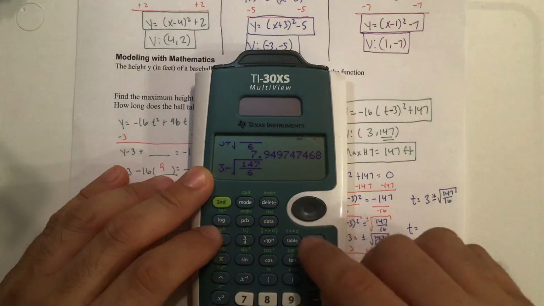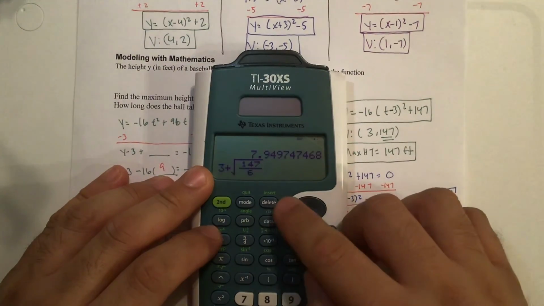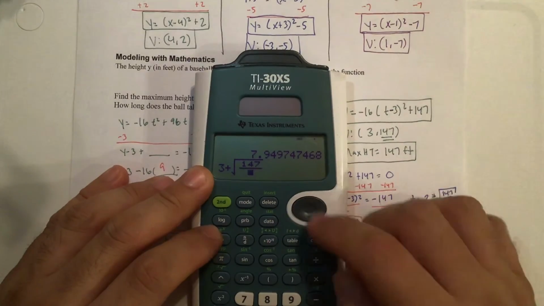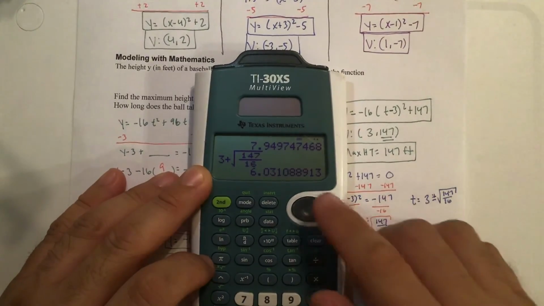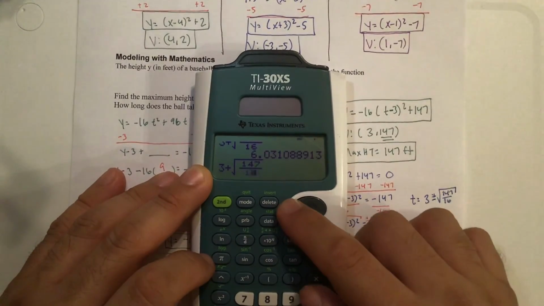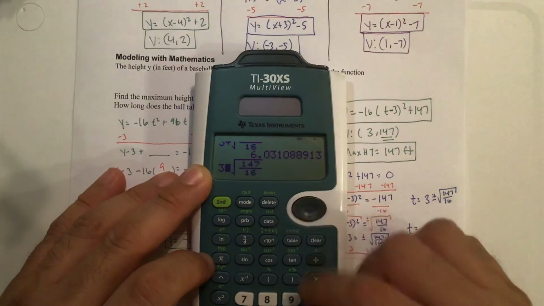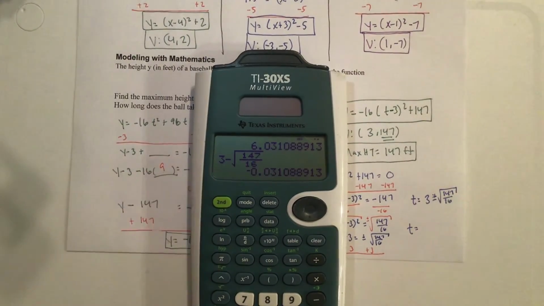Oh, okay, so let me clear this because I did make one mistake here. It should have been 16, not 6. So 16, there we go. Enter, so we get 6.03. This one, we'll change it to a minus. You can always just retype it. I'm just trying to make it as fast as possible here. And we get negative 0.03.